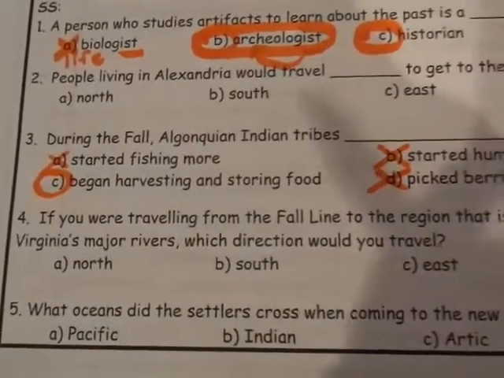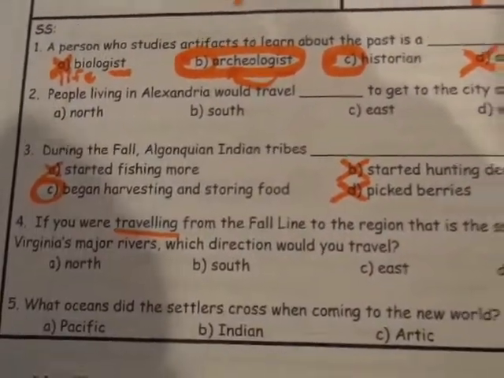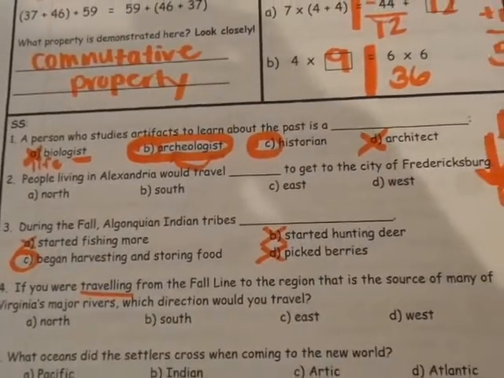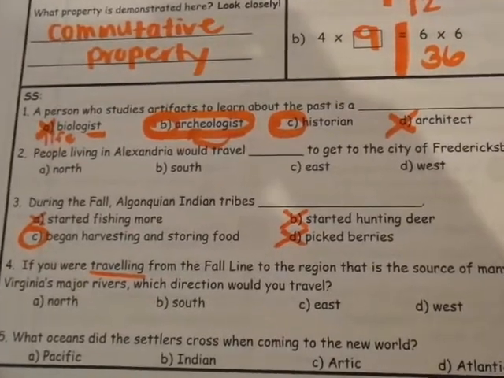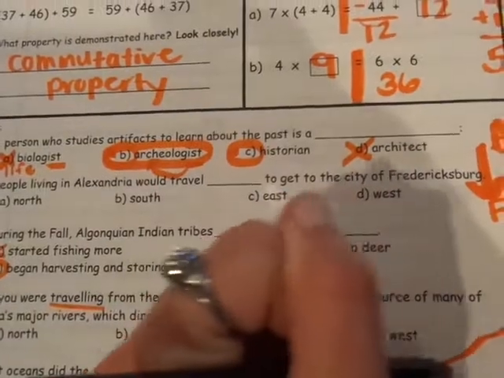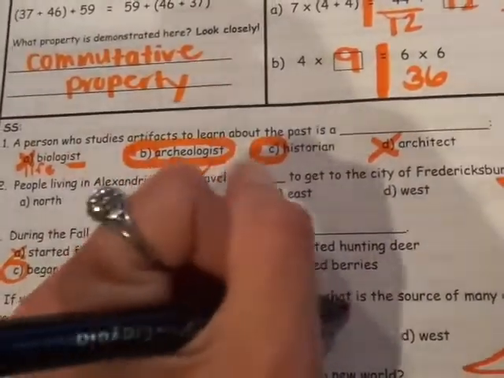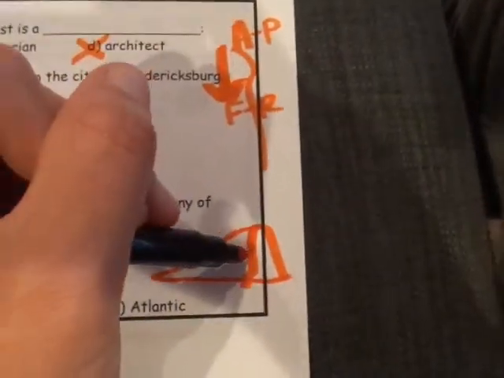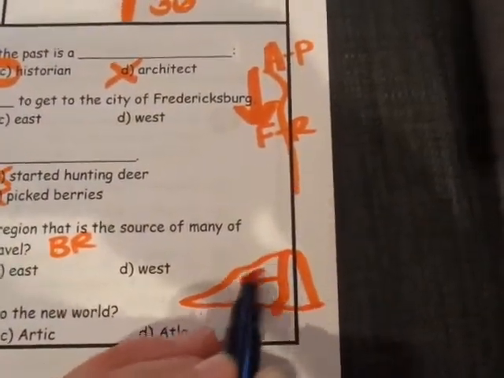Number 4, if you were traveling, spelling mistake there. If you were traveling from the fall line to the region that is the source of Virginia's major rivers, which direction would you travel? Well, first, you got to think about what region is the source of many rivers. That's the Blue Ridge. So if you're at the fall line and you're going to the Blue Ridge region, you're traveling this direction. What direction does that show?